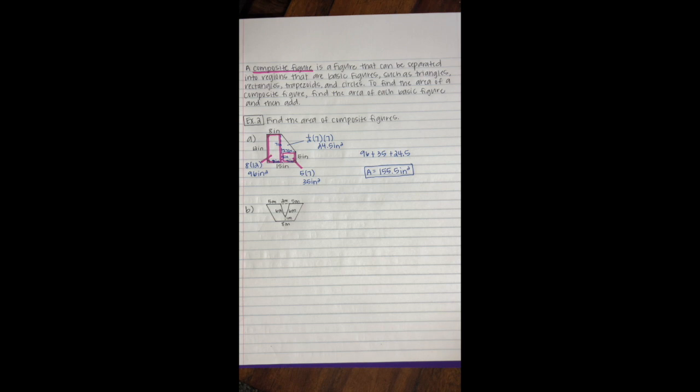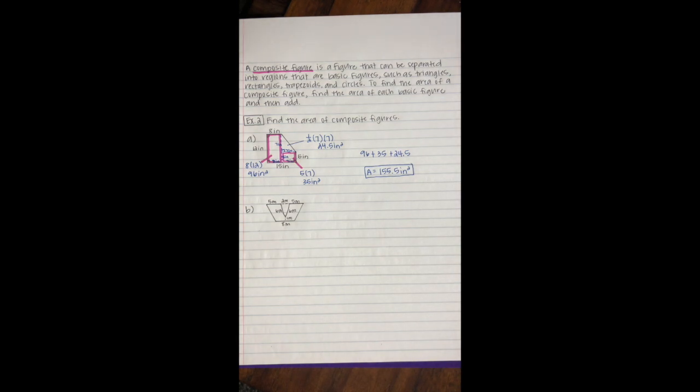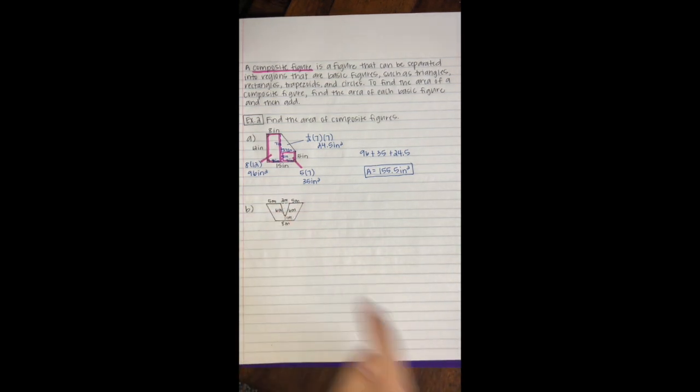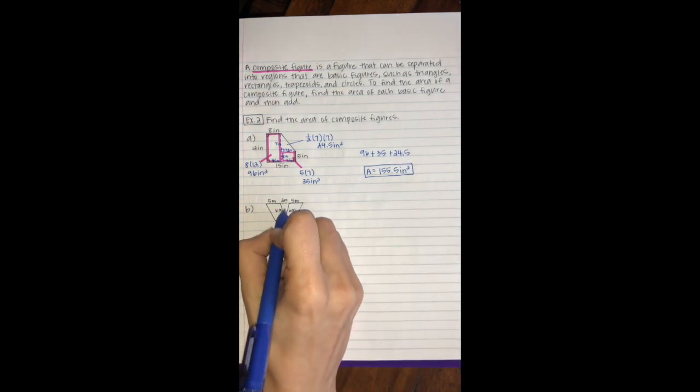Okay, so with this one, we have a missing part of it. So it looks like an upside down trapezoid with this triangle cut out of it. So we really need to find the full trapezoid and then subtract out that triangle. Well, the problem is we don't have any heights really. We have this 1 little meter, but we really need the rest of this height.